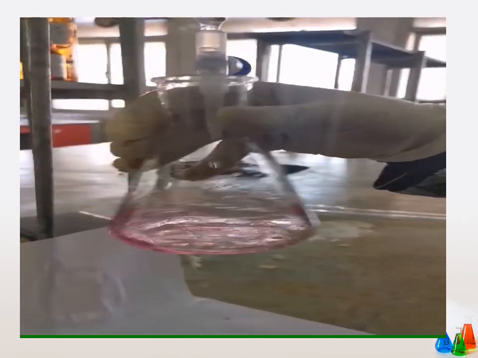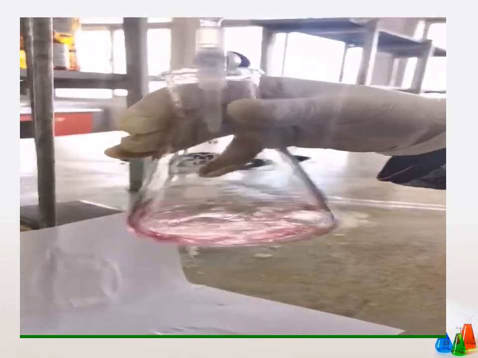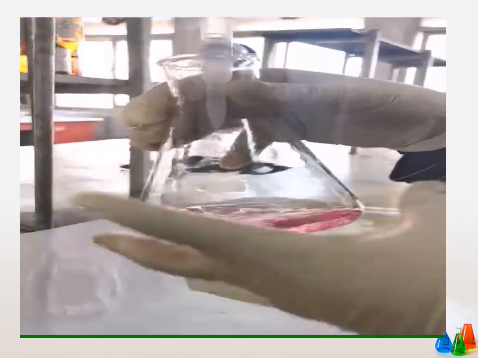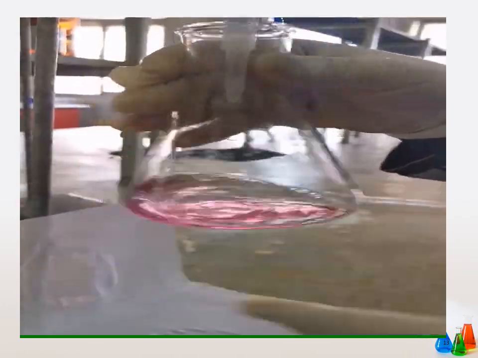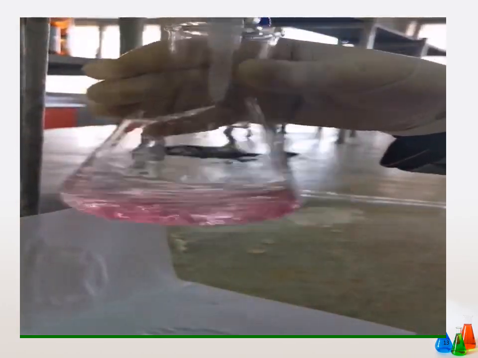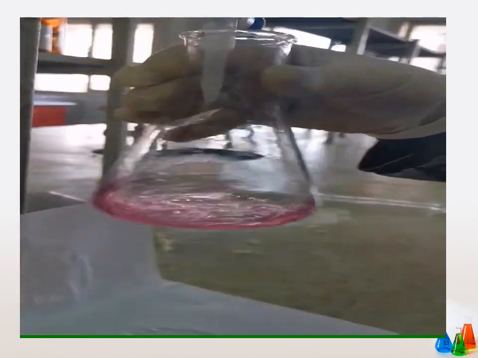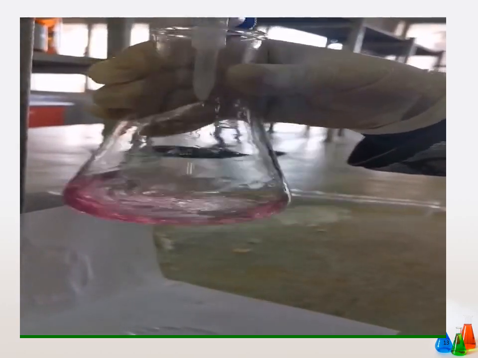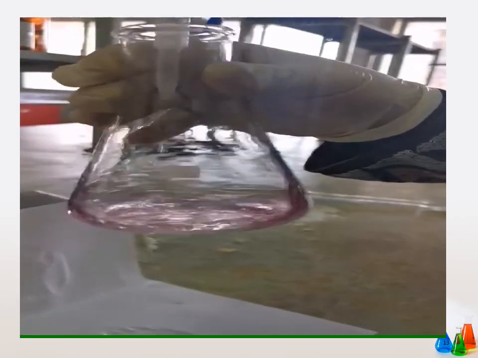An important notification to know is that a purple color will appear just before the appearance of the blue color, which indicates that the endpoint is very near.